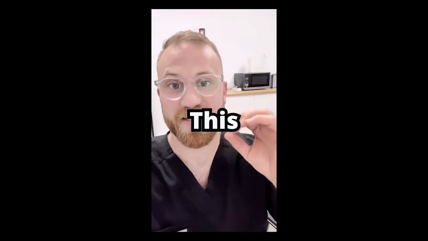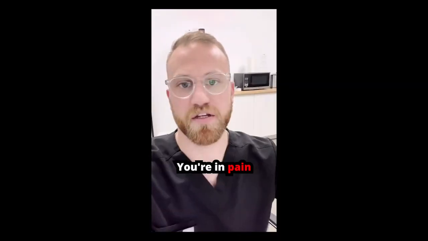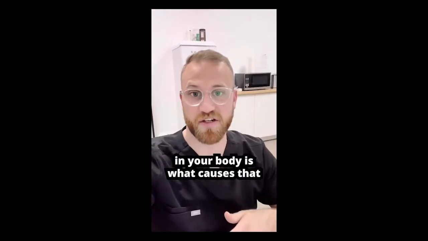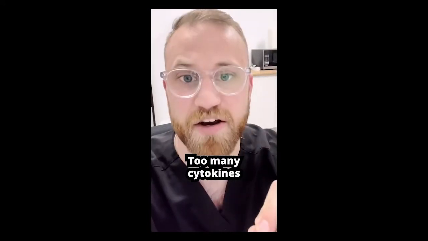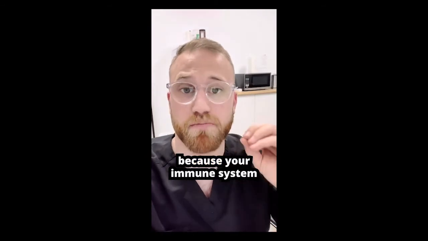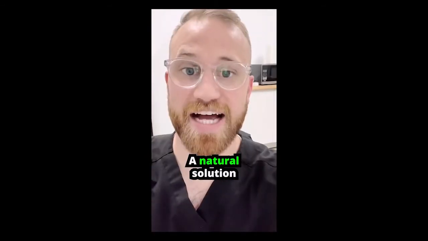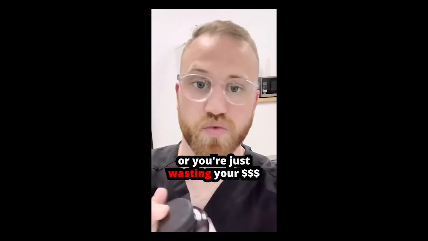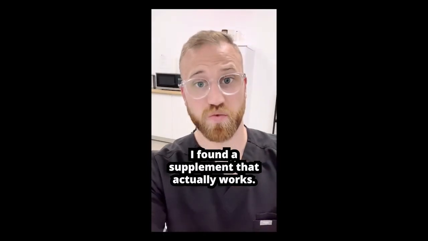Here we go. This is why your joints constantly hurt. You're in pain because your joints are inflamed. A high level of cytokines in your body is what causes that. Too many cytokines causes inflammation because your immune system becomes too active. A natural solution for this is supplementation, but you need to make sure you're taking the right ones or you're just wasting your money. I found a supplement that actually works.